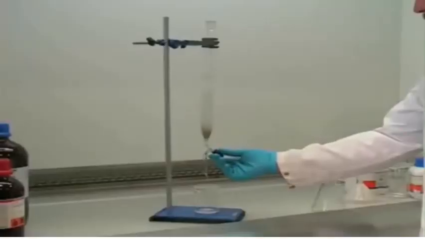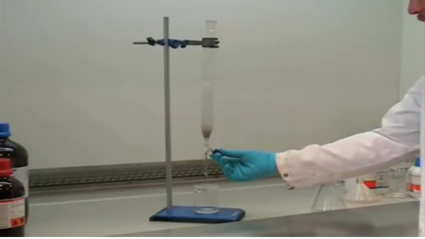It's crucial that you don't allow the silica to run dry, so you need to keep a close eye on the level of the eluent and close the tap at the appropriate moment.